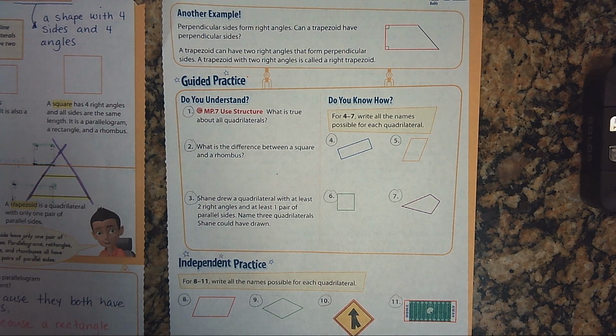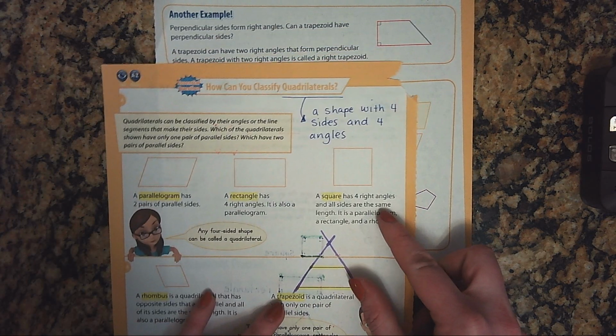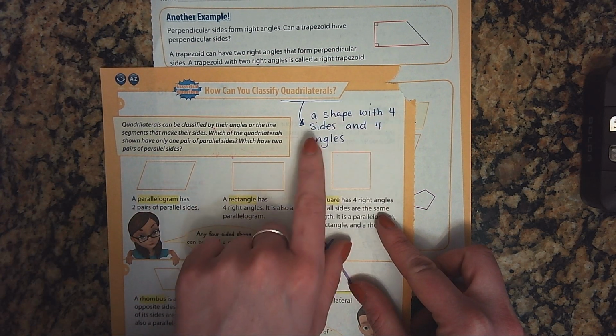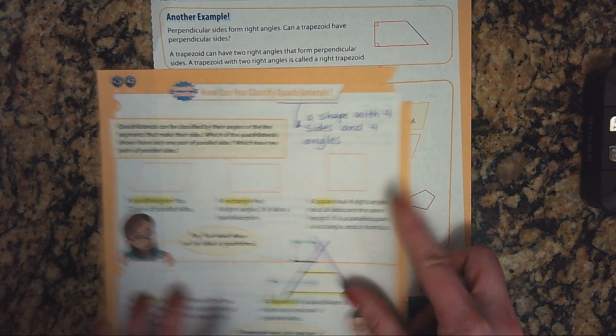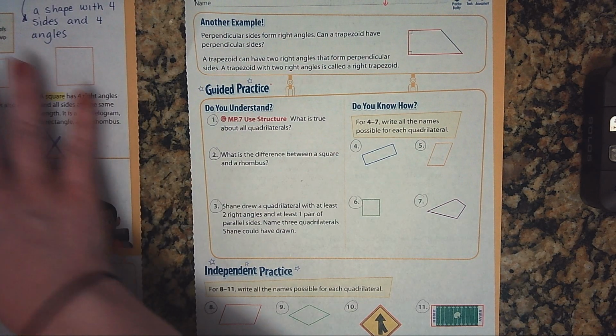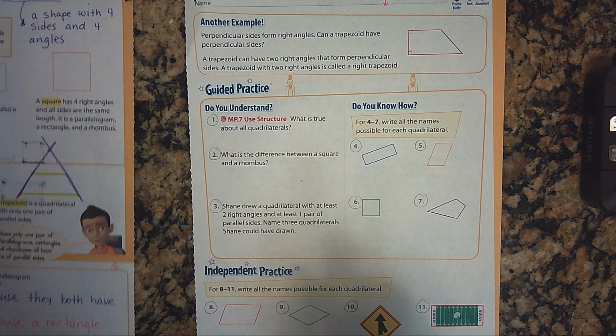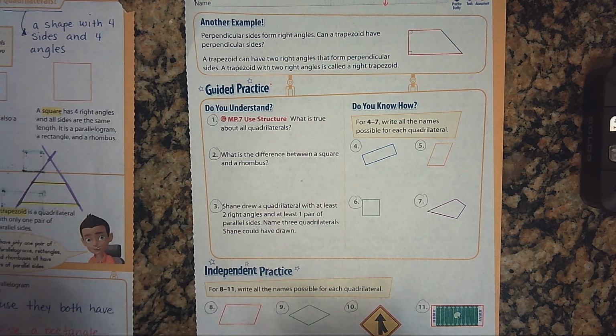So what is true about all quadrilaterals? Well, what did we learn today about quadrilaterals? I'm looking back at my notes. They are a shape with 4 sides and 4 angles. So what's true about all of them? They all have 4 sides and they all have 4 angles.